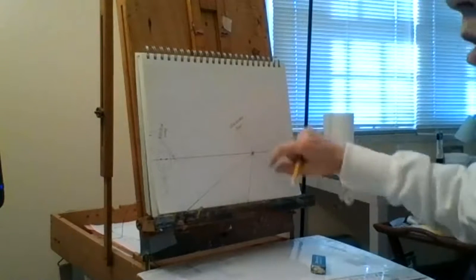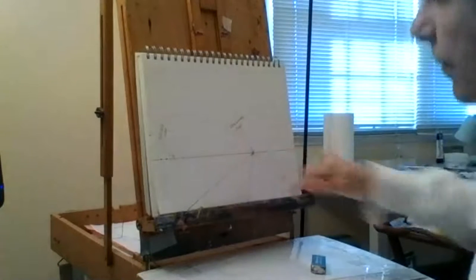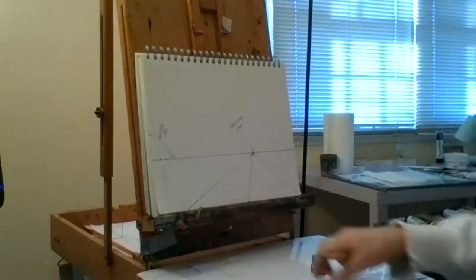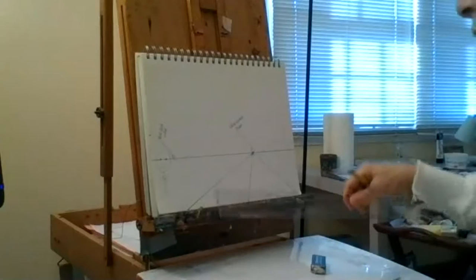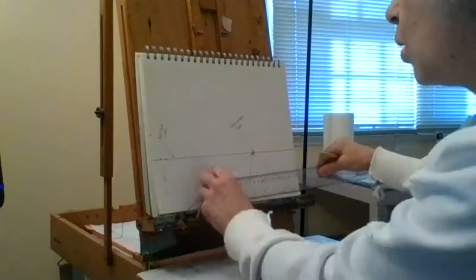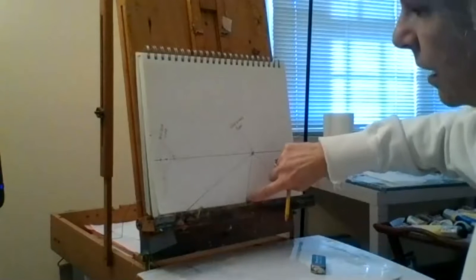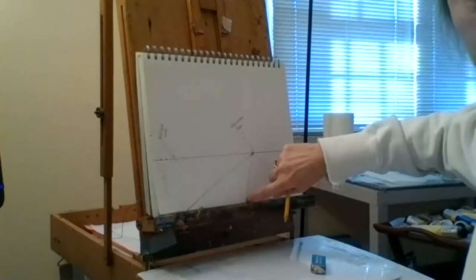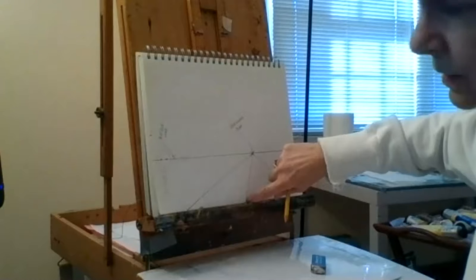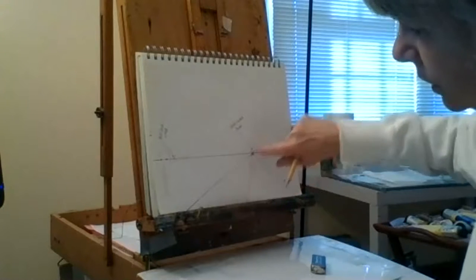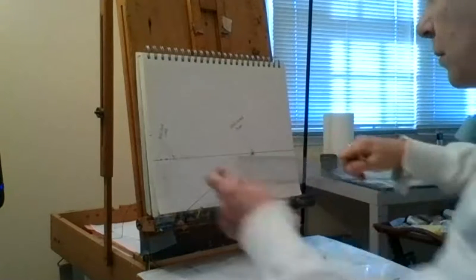And this cement wall has a certain width at the bottom, which we're going to say is approximately 1.5 inches. So from this line, I'm going to measure 1.5 inches and put another line to our vanishing point.